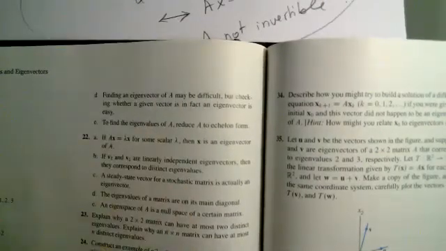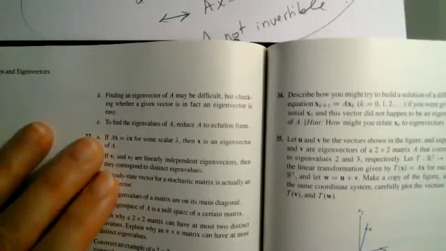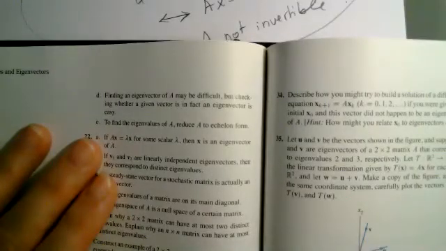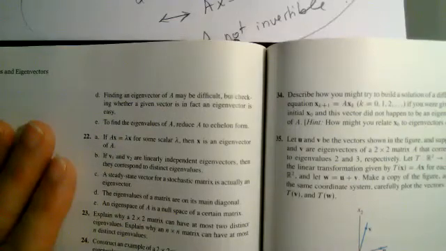E is important. To find the eigenvalues of A, reduce A to echelon form. True or false? It means if you have A, just reduce it, and then we can find the eigenvalues. True or false?